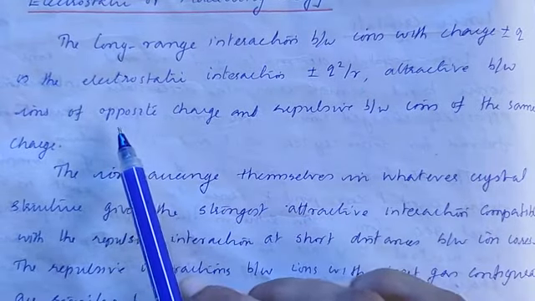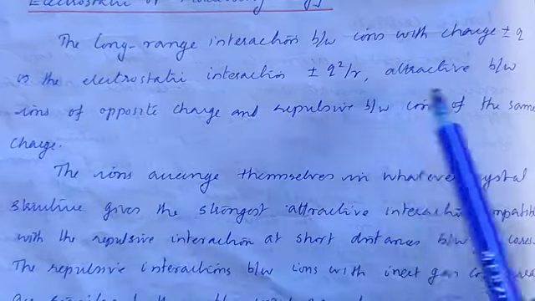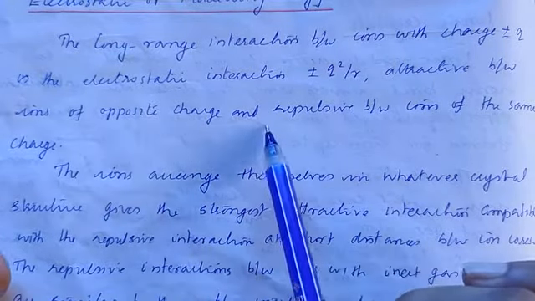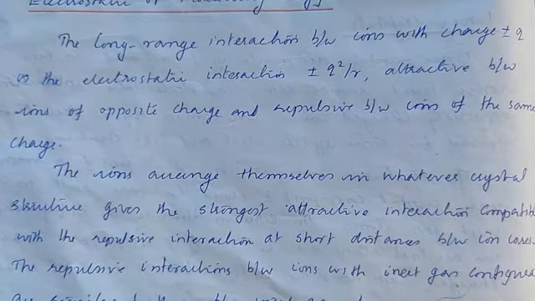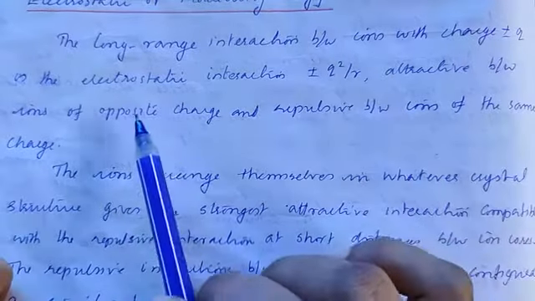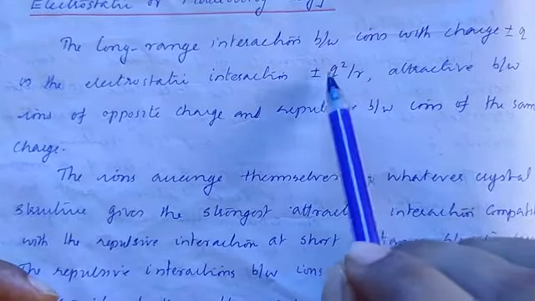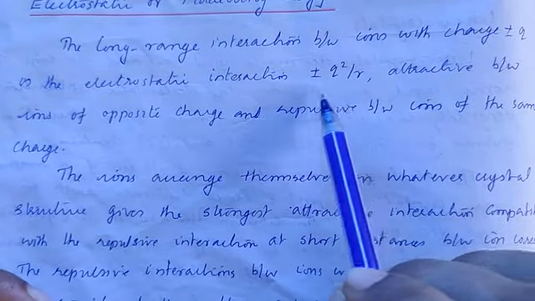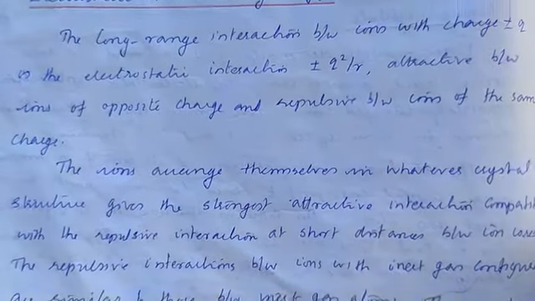It is attractive between ions of opposite charge and repulsive between ions of the same charge. So the long-range interaction between the ions is the electrostatic interaction, which can be of the form plus or minus q squared by r, and this will be attractive if the charges are opposite in sign and repulsive if they are the same.